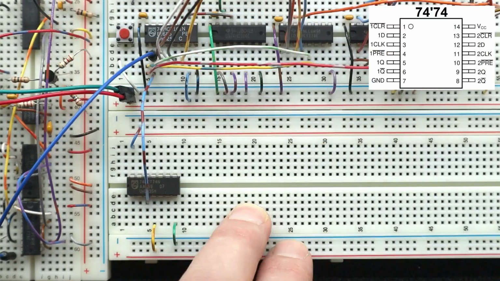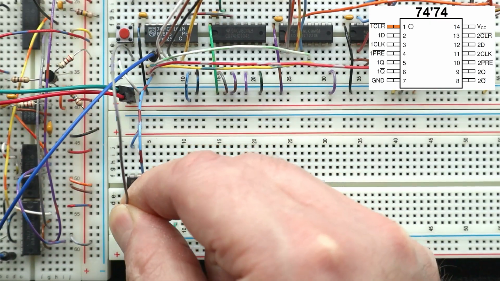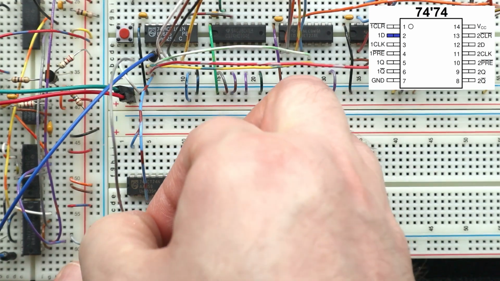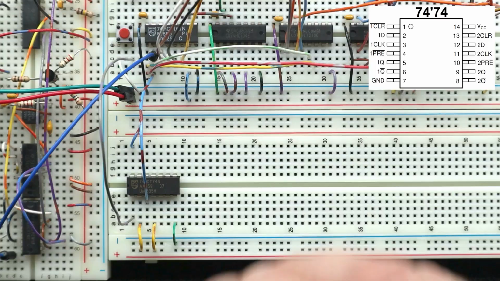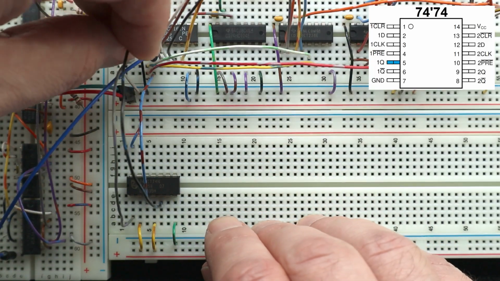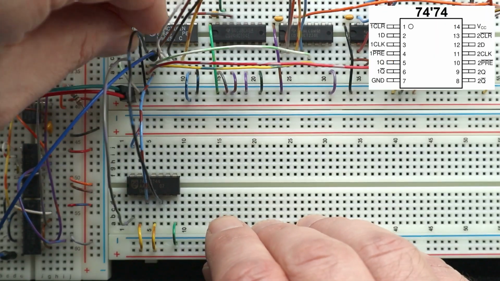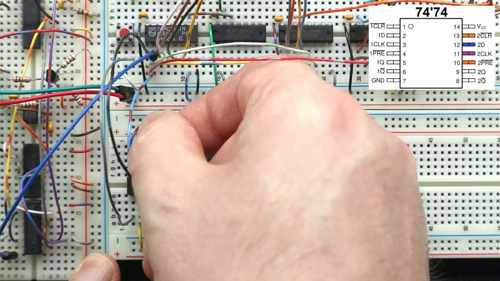I'll send the reset switch to the clear pin of the flip-flop, which is pin 1. The D input on pin 2 will be tied to VCC. Then I'll send the output of the flip-flop on pin 5 to the internal reset of the CPU. I'll just terminate the unused inputs of the second flip-flop to VCC.